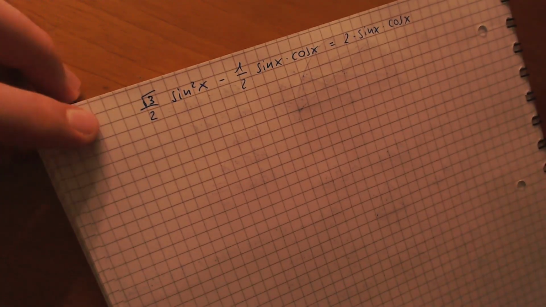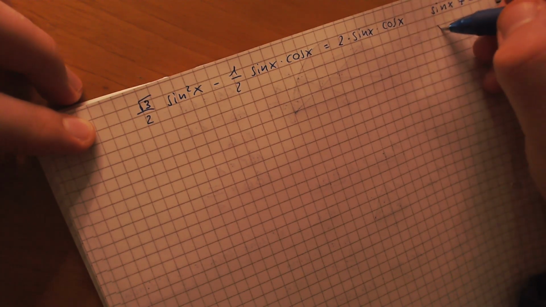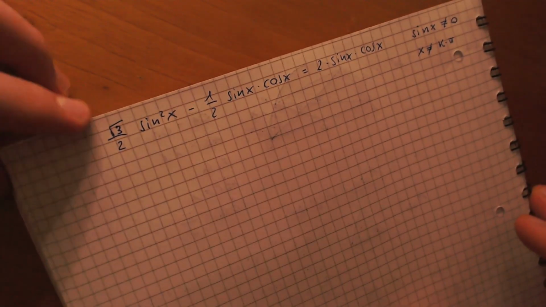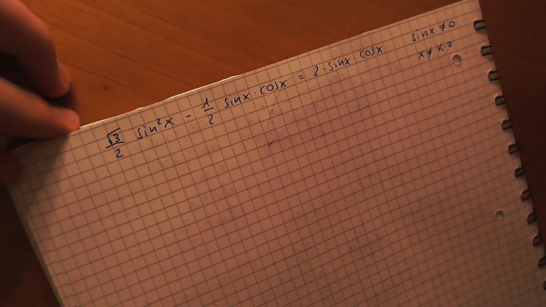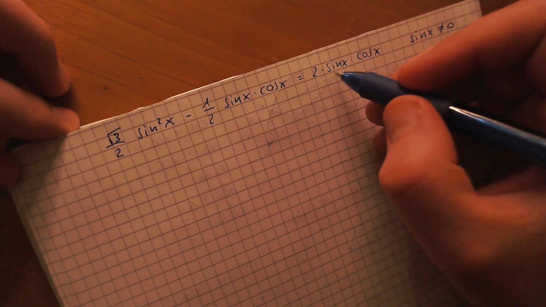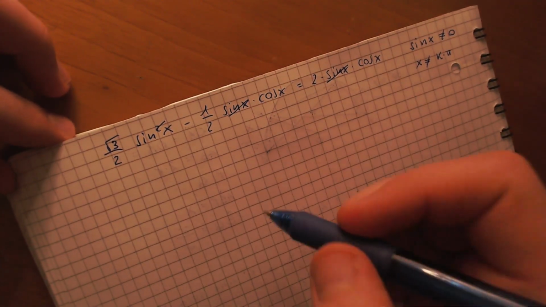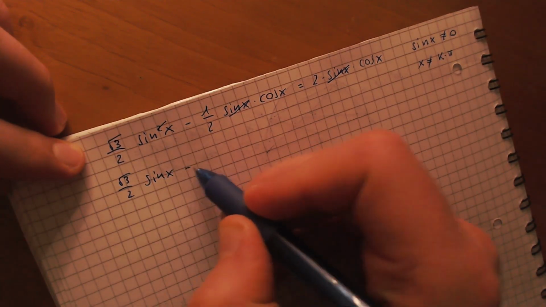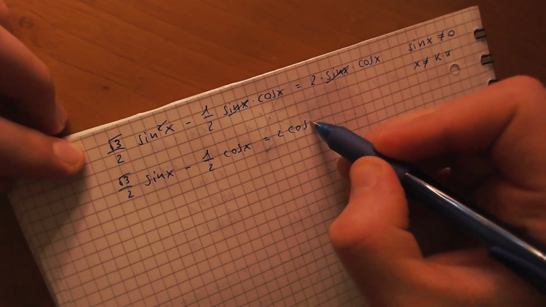Okay, but now if we say that sine of x is different from 0, which means that x is different from k times pi with k an integer, so 0, plus or minus 1, plus or minus 2. So that means that basically here we can cancel sine of x here and here and here. So we end up with square root of 3 over 2 sine of x minus 1/2 cosine of x equal to 2 cosine of x.